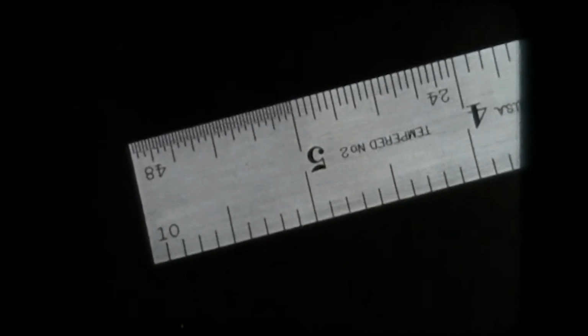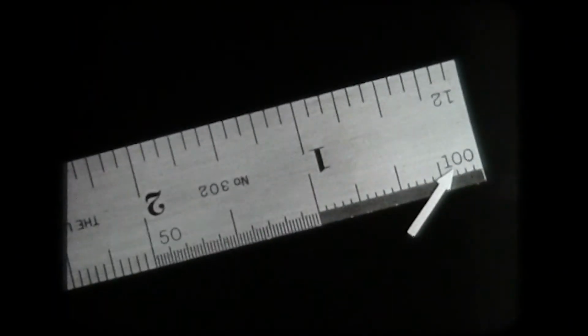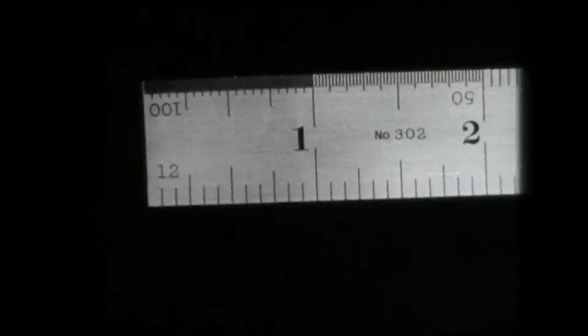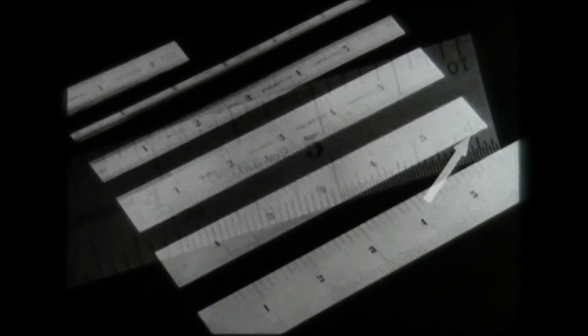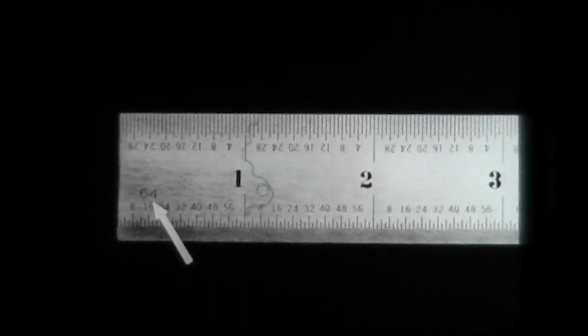Rules are also made with other standard systems of graduations. Here is a scale graduated in 10ths, 20ths, 50ths, and 100ths of an inch. Then there are scales graduated in 12ths, 24ths, and 48ths, and others in 14ths and 28ths, and other systems of graduation. Before using a steel rule, check the scale identification for the system of graduation to avoid errors.